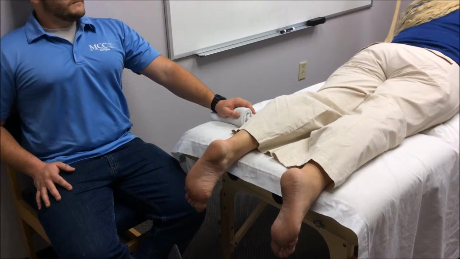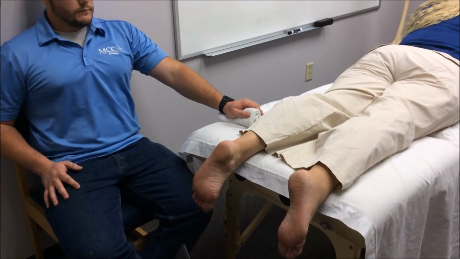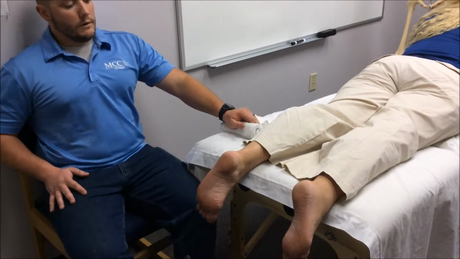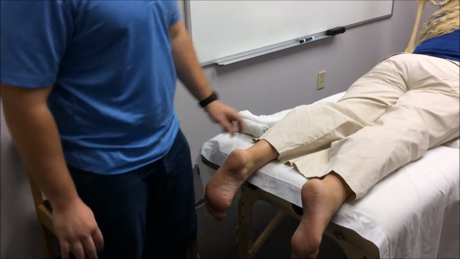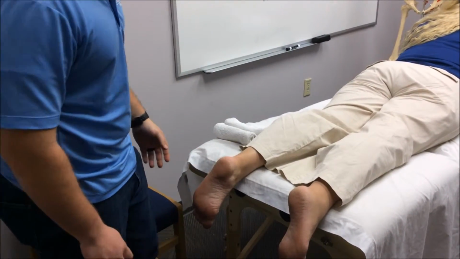It inserts on the base of the 5th metatarsal. Its action is ankle eversion, and the nerve is the superficial peroneal nerve. So for this one, you're actually going to bring your patient's leg off of the table so that you have better access to the foot.